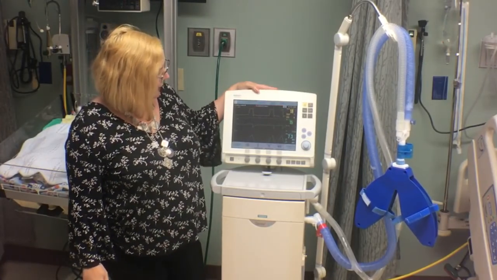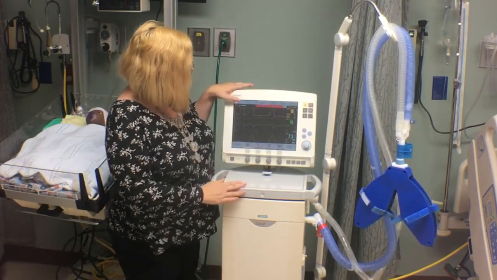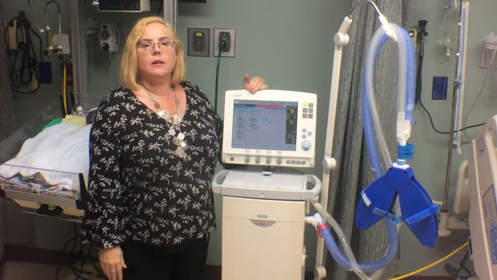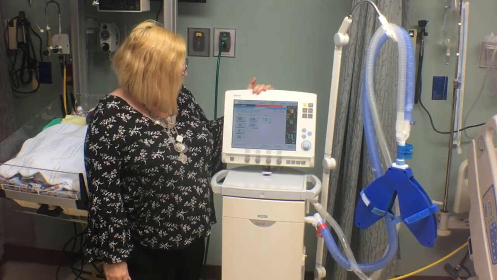All right, so that's kind of the Servo in a nutshell. There are other modes, and we'll go into the loops and scalars in another video, but that's how to set up your Servo ventilator.